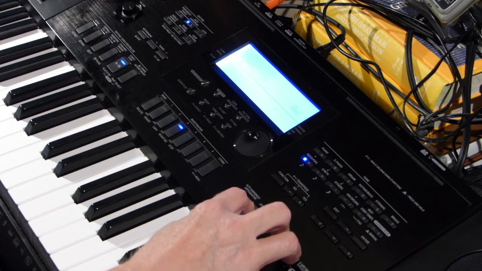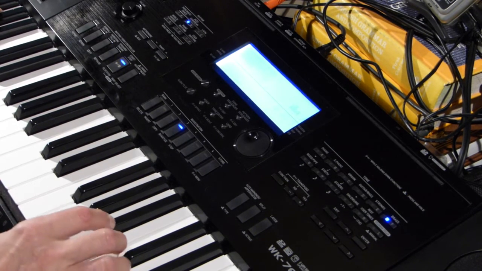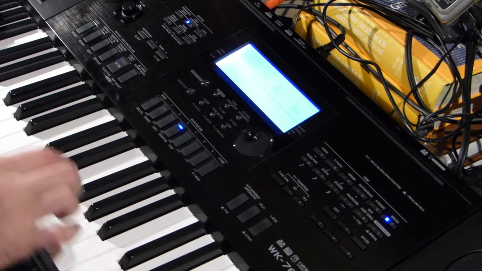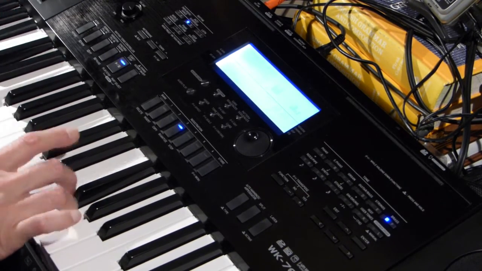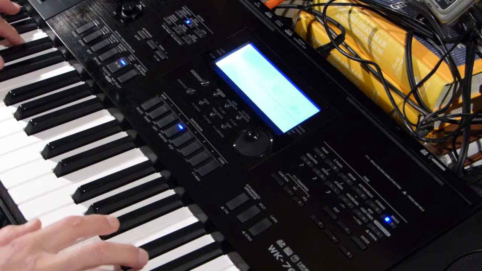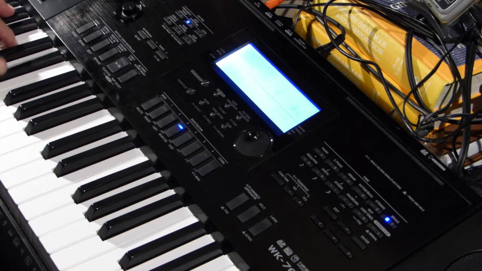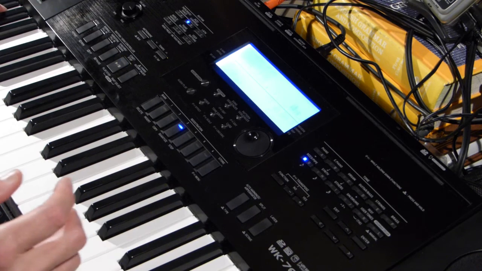Now, I'm going to turn the split on, and now I'm going to get this rhythm in the left hand. So I'm going to be turning the auto harmonize off, layer on, now turn the split off.